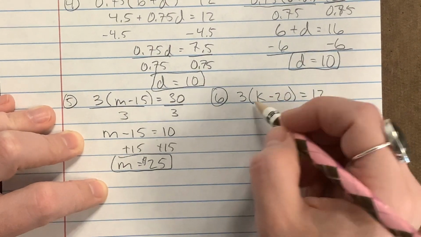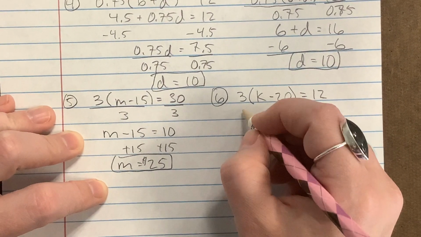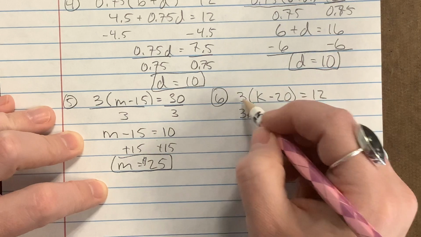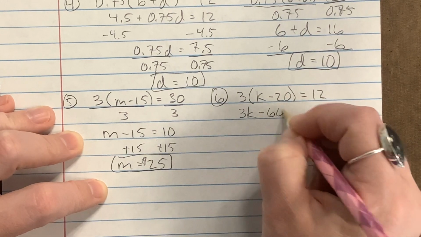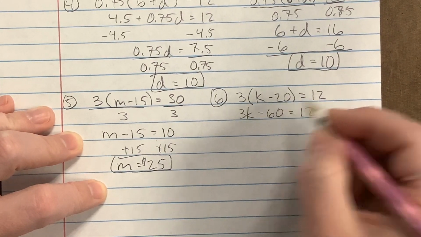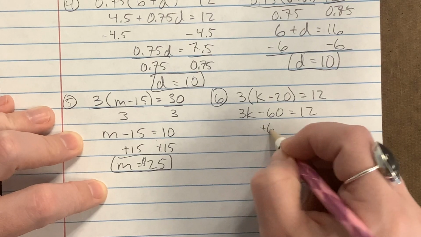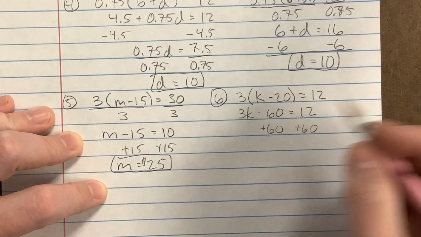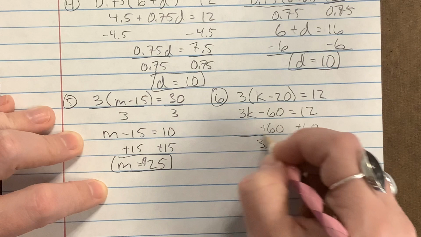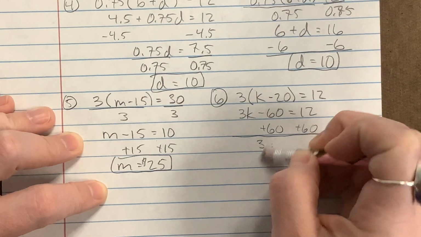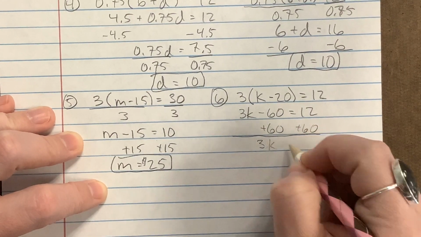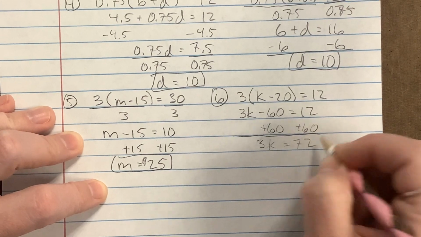Okay. This time let's distribute through. 3 times K is 3K. 3 times 20 is 60. We're going to add 60 to both sides. And 3K, that's an X, Sanford, good job. 3K equals 72.